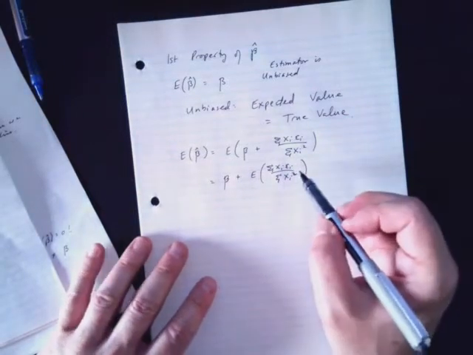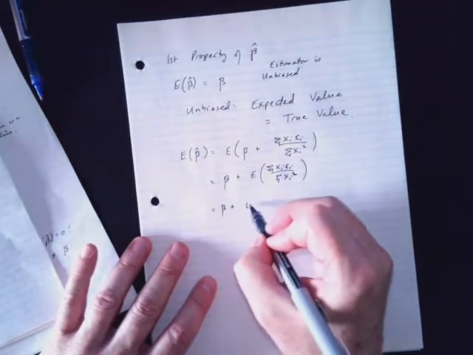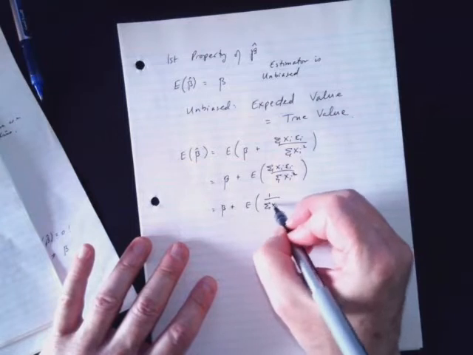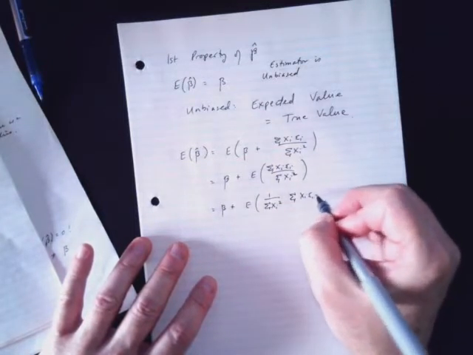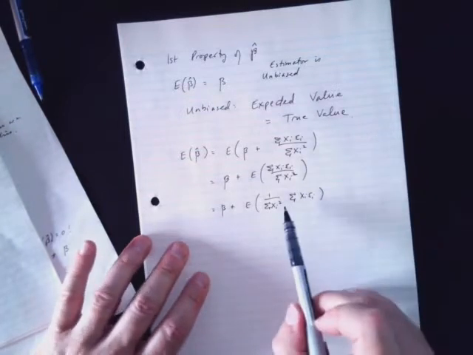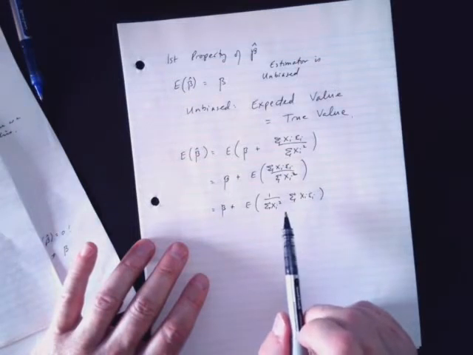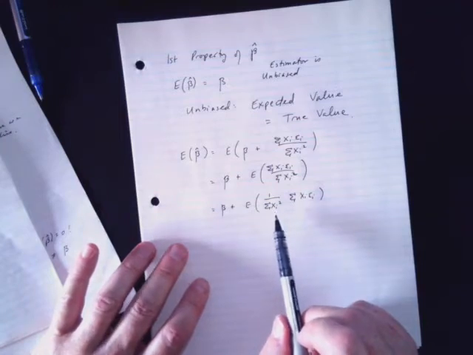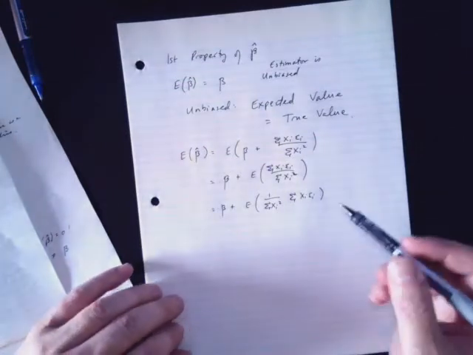Okay, now another thing we can do is factor out that term on the bottom. So we'll do this: 1 over the sum of xi squared times the sum of x epsilon. Now, one of our classical assumptions is that the x's are non-random. And when anything is non-random, its expected value just equals whatever you started with.